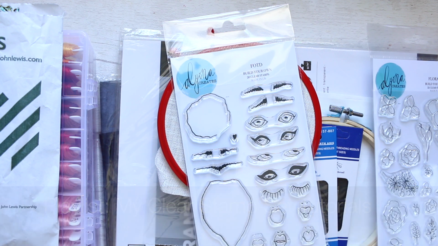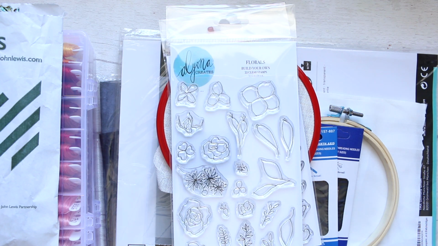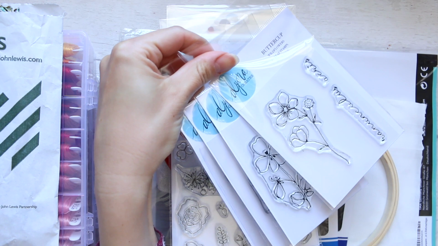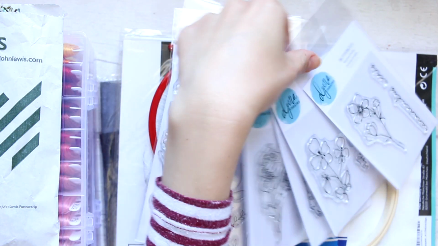So all of the tutorials are included there, for both of the sets: the FOTD, the florals, and also the wildflowers if you are new to this channel. So these are the wildflowers: buttercup, pansy, lavender, and waxflower.